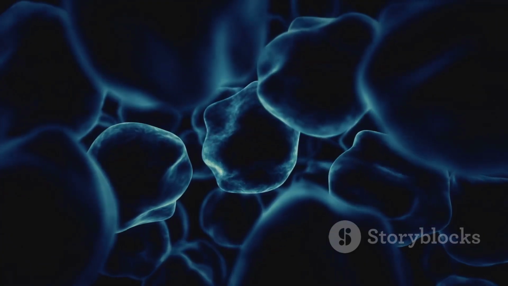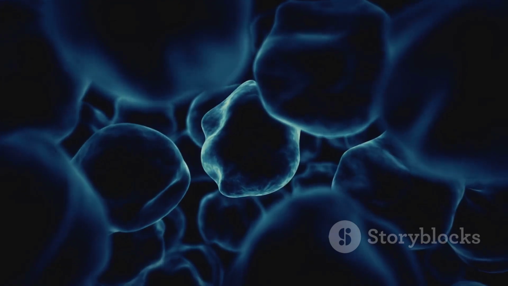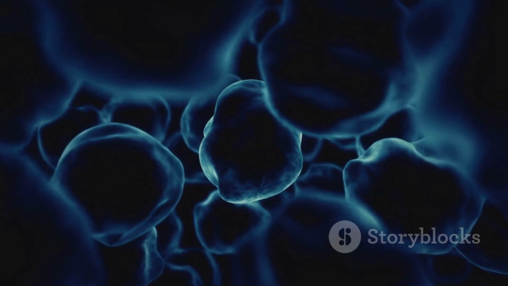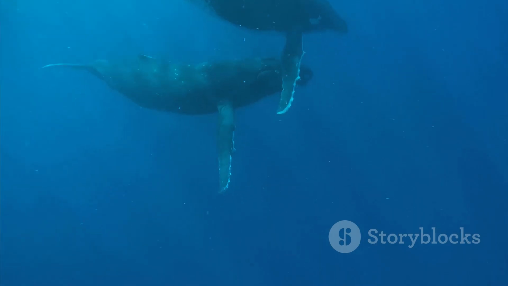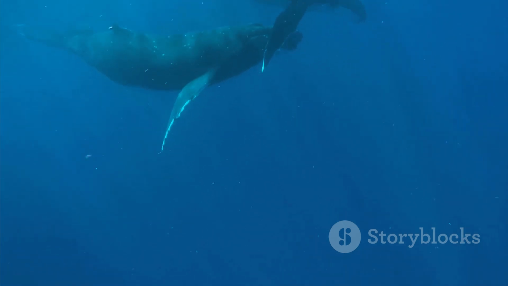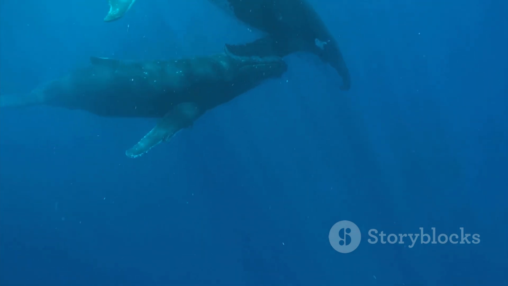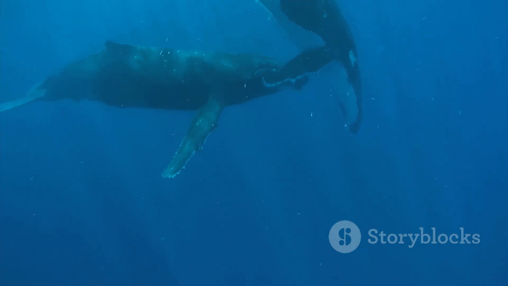By harnessing the power of electron transfer, our cells can continuously generate the energy they need to keep us alive and functioning. From the smallest bacterium to the largest whale, the electron transport chain is a fundamental process that underpins all life as we know it.